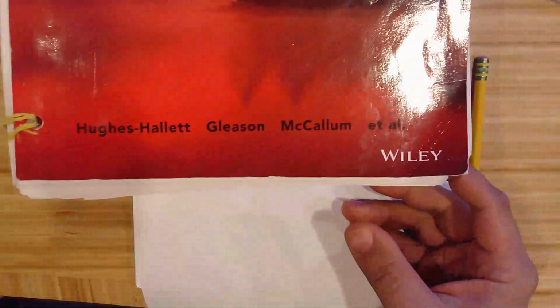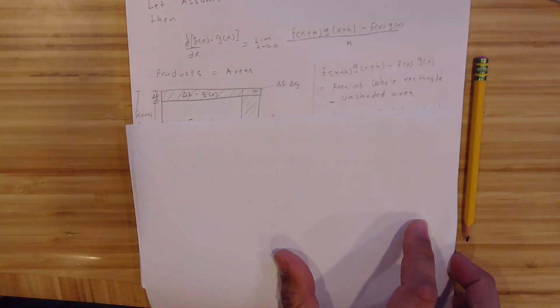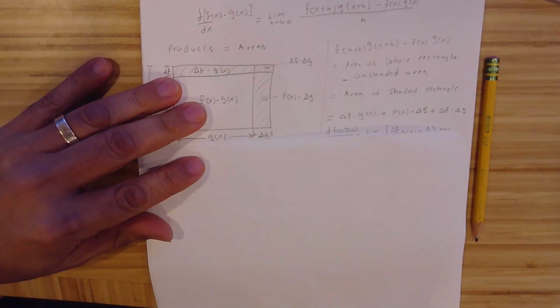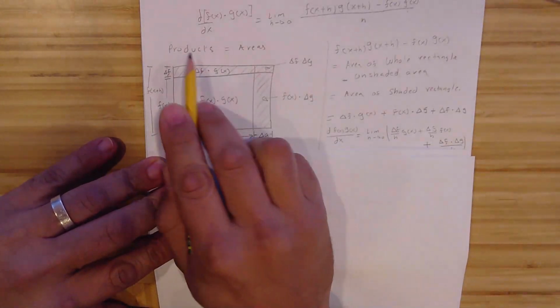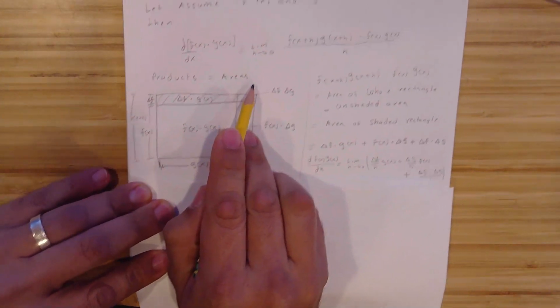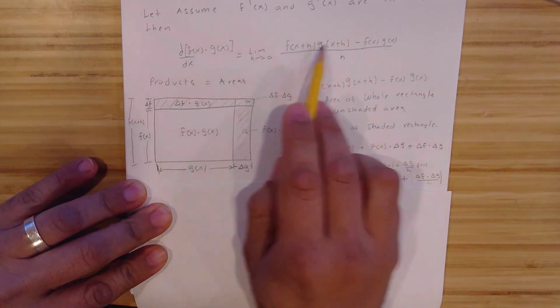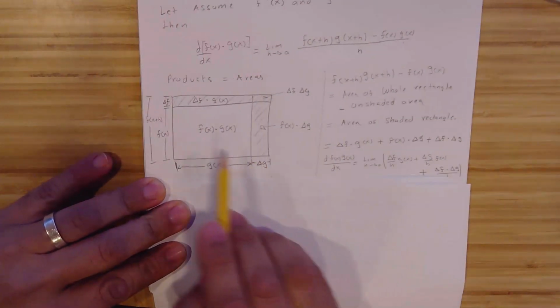Okay, this is the author of the book, and I basically copied it from there, and that is what we have here. We know that products are areas. So we have here a product, maybe we have the areas here.